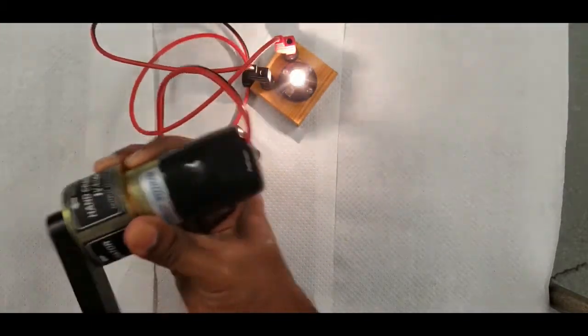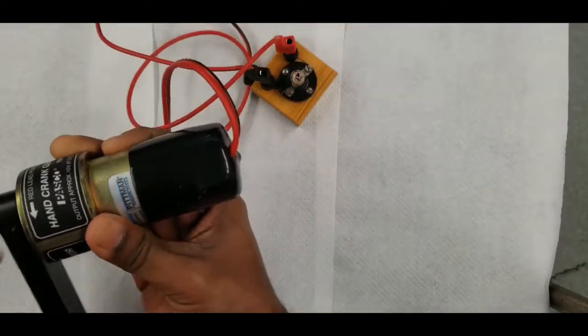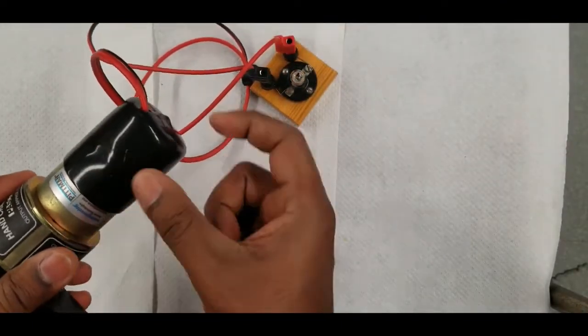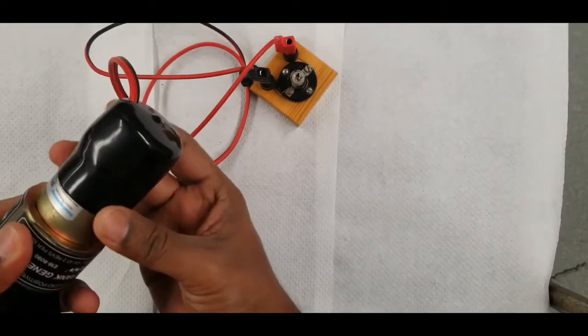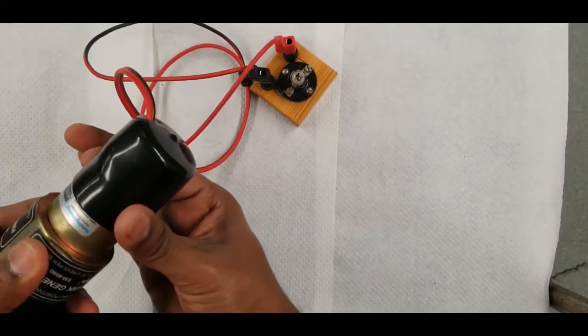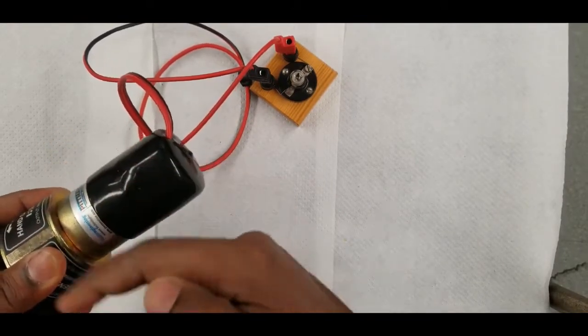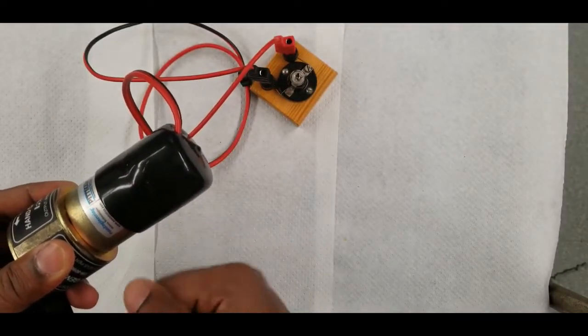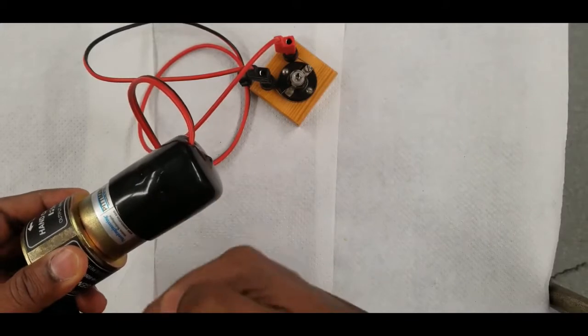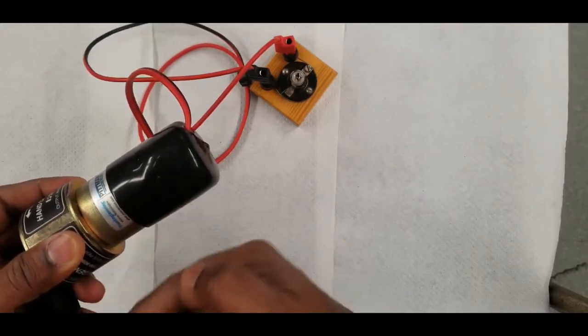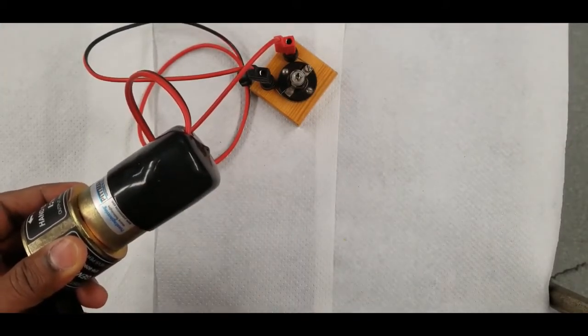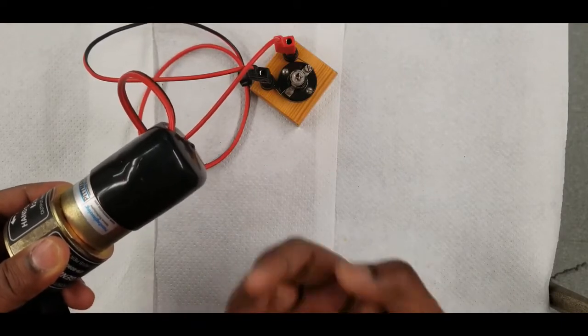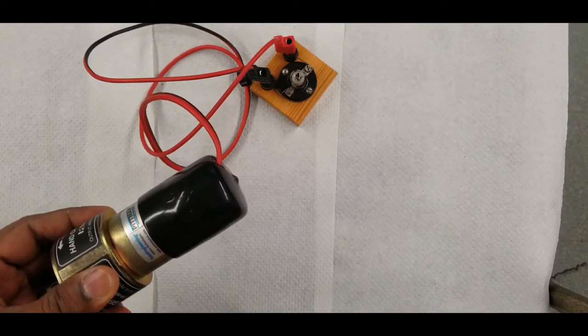So what's happening here is that over here there's a coil that is rotating, and then there's a permanent magnet. So when the conducting coil is rotating relative to the permanent magnet, there's an induced electric current flowing through that conducting wire. That's due to Faraday's law of magnetic induction.